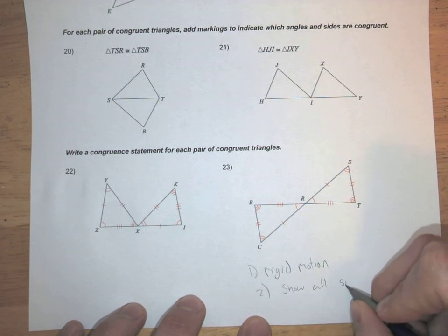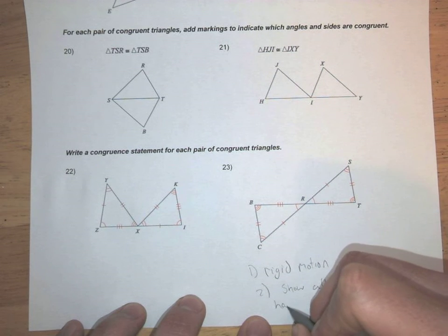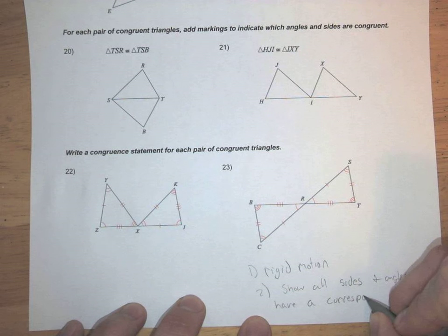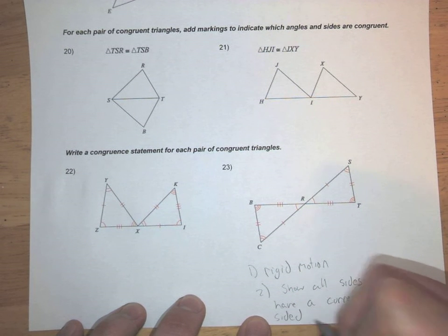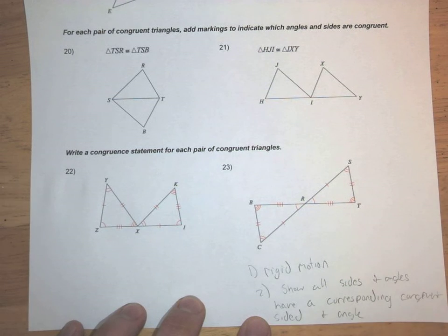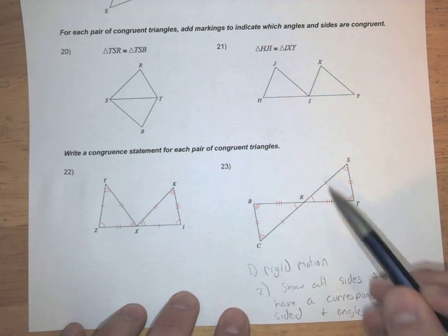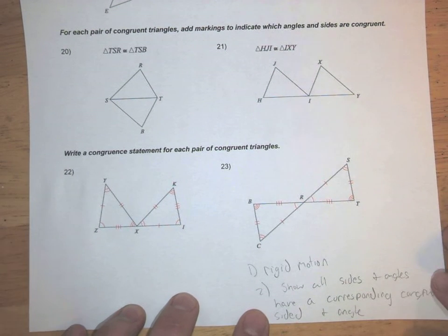Show all sides and angles have a corresponding congruent side and angle. If I'm looking at these two figures, the only way I could say that they are congruent is to have all the tick marks. I have to have all the sides congruent and all the angles congruent. That's 6 pieces that I have to have congruent.